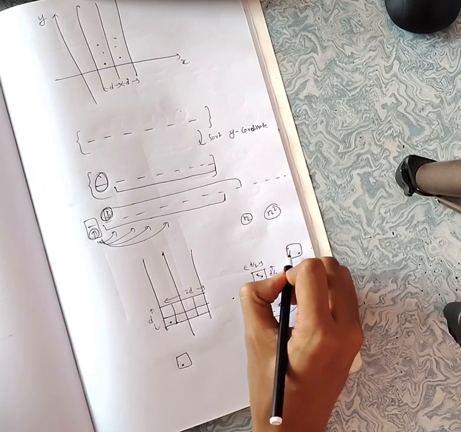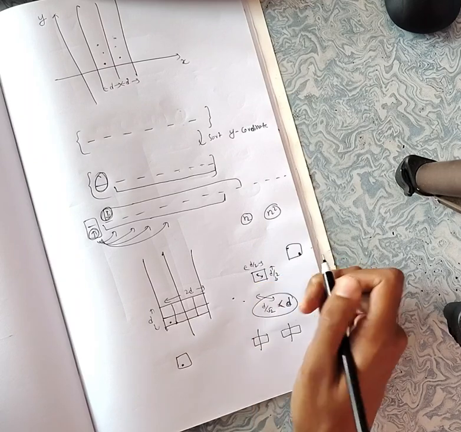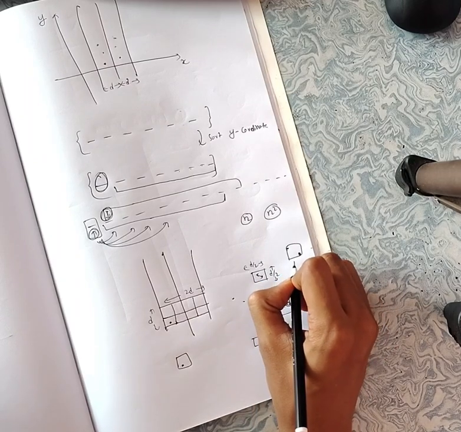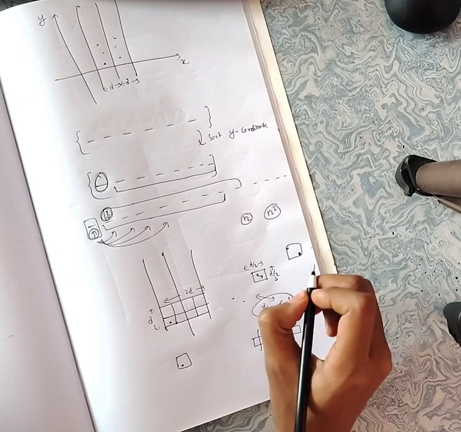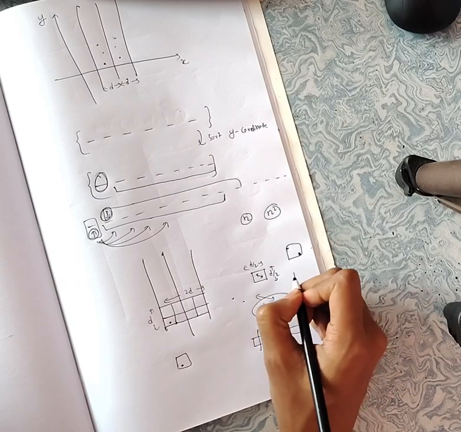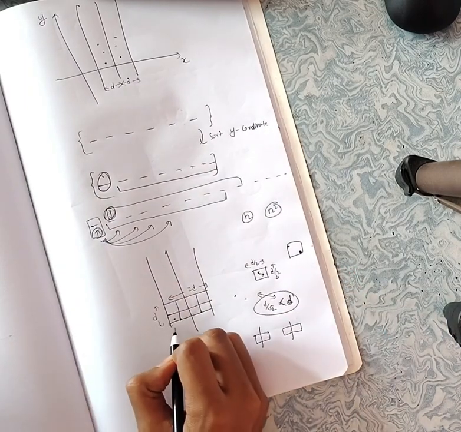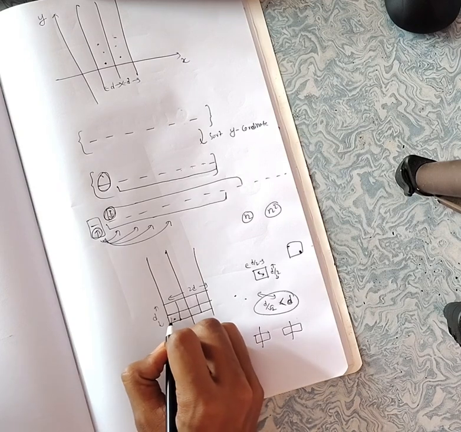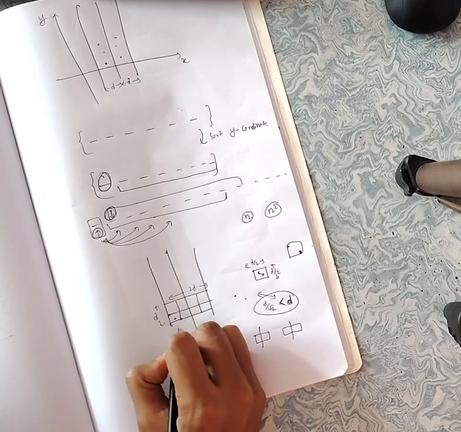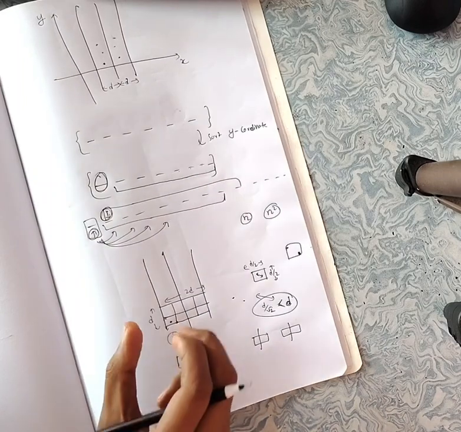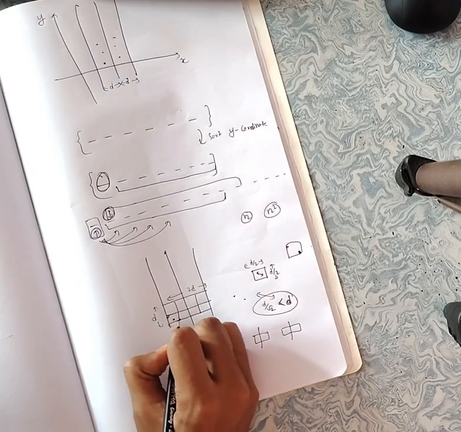So 2 points cannot be in a single box, because we have already chosen the smallest distance between any 2 points as d, and there cannot be 2 points with distance lesser than d, but this shows it would be lesser than d.